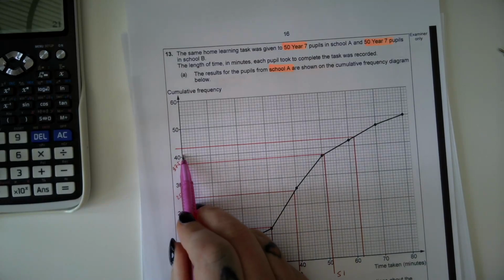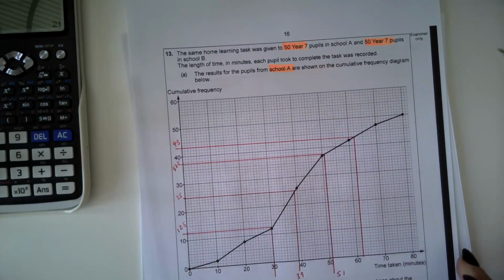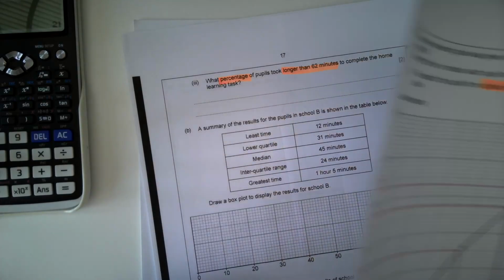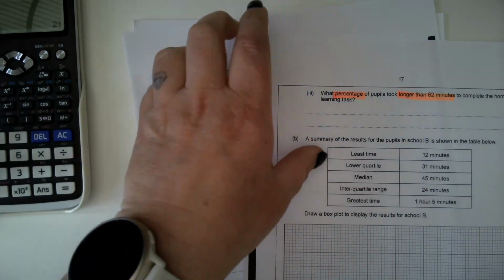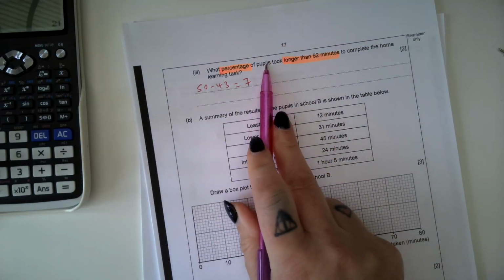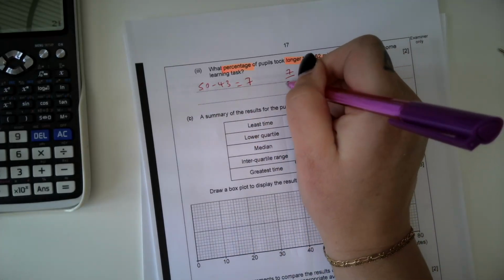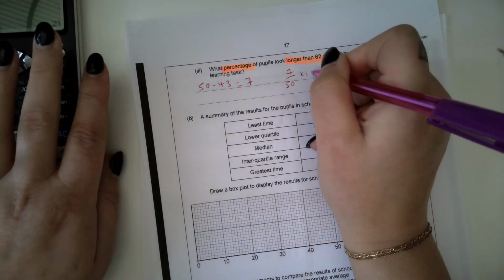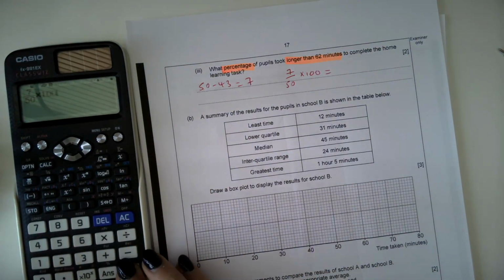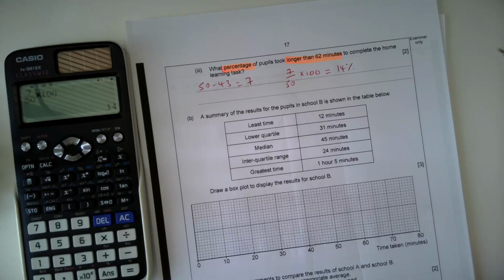So 40, 41, 42, 43. So from 43 to 50 people in total took longer than 62 minutes, okay? Because that's this side. So 50 take away 43 is 7. So 7 pupils took longer than 62 minutes, but we want a percentage, 7 out of 50. So we're going to do 7 out of 50, and then we're going to times that by 100 to get a percentage. You could also just scale up to a denominator of 100, whatever works better for you. So we're going to go with 14% there for that part.